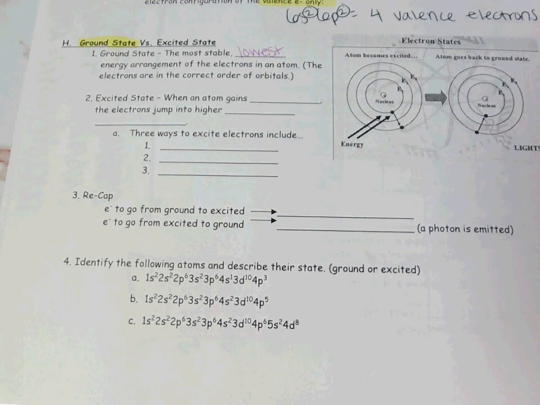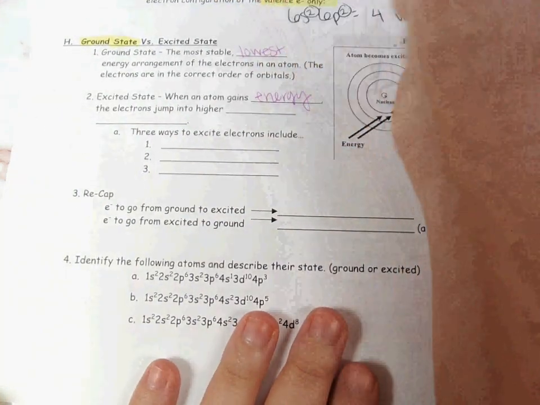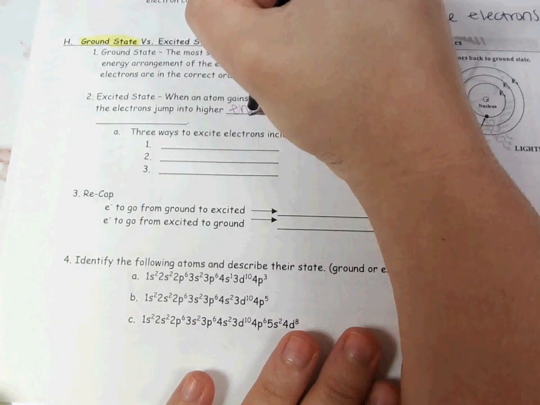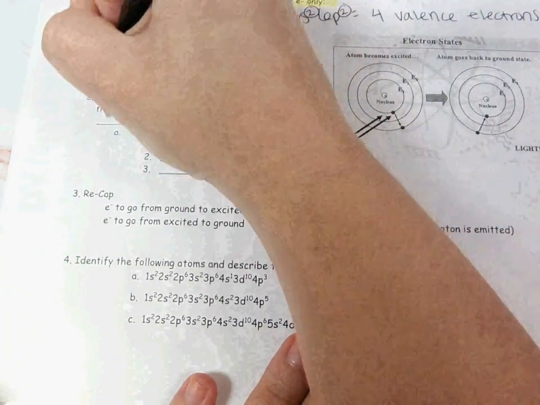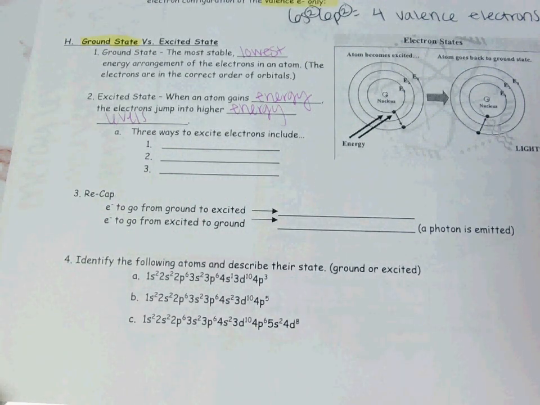The excited state is when an atom gains energy and then electrons jump into higher energy levels. So basically, in the excited state, electrons are hanging out where they're not actually supposed to be.